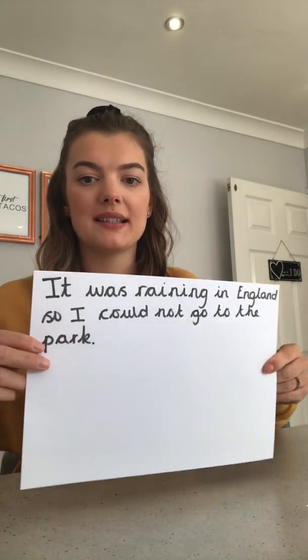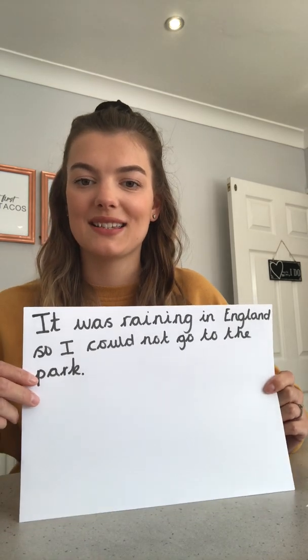Just one more teaching point that I would like to make, which lots of you don't tend to use in your writing, that I just want to clear up before you start your work. Whenever you are writing the letter I on its own, so the personal pronoun I, it always has to be written with a capital letter.